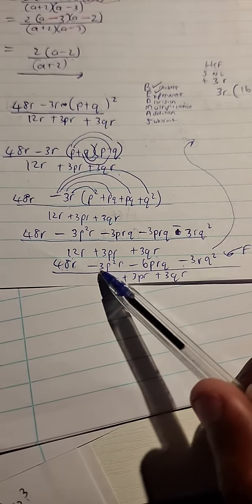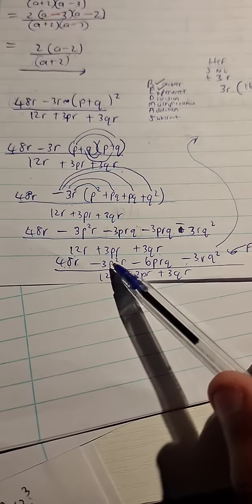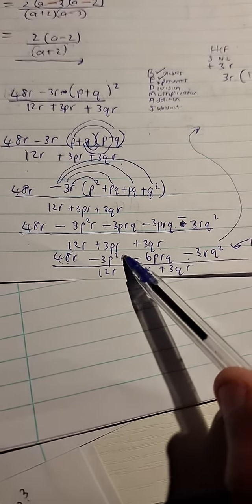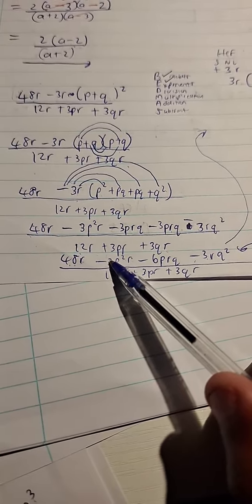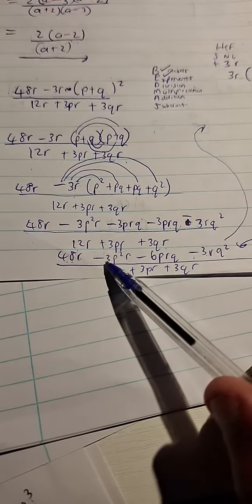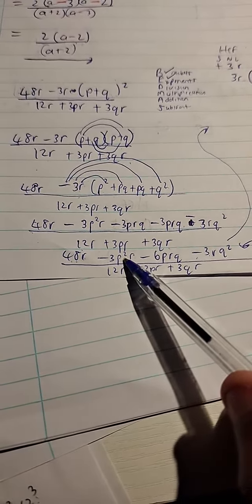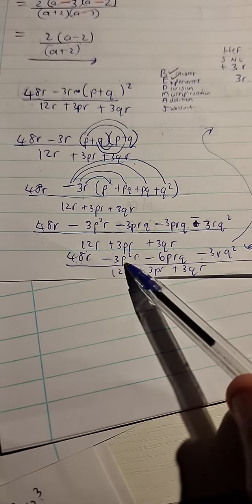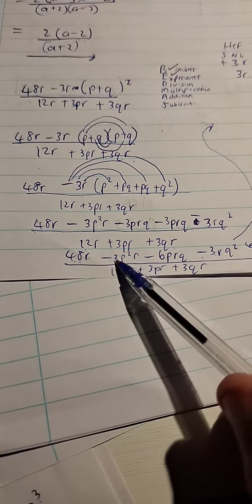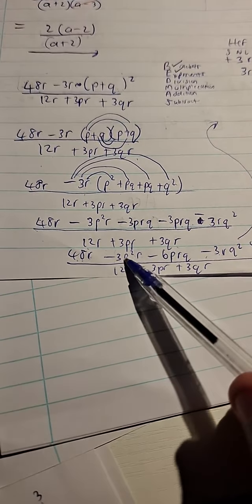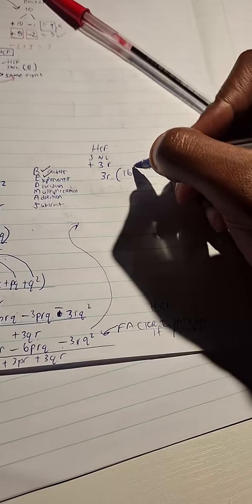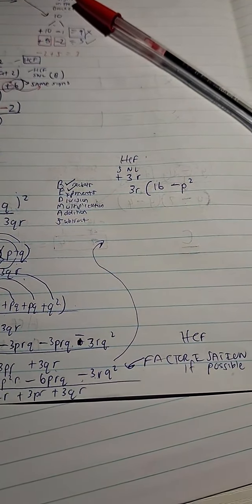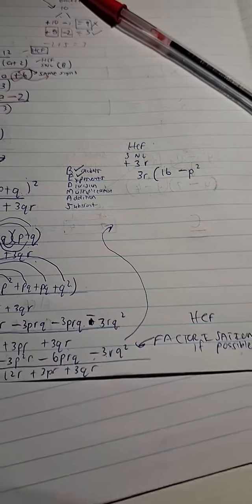3R times what gives us negative 3P squared R? Okay, so the R is out. What's left over? The 3, that's positive, and the R is out. What's left? It's negative 3P squared. No, it's not negative 3P. It's negative P squared. Okay, because 3 and R are out. So we are left with negative P squared. I hope that's clear for all of us there.